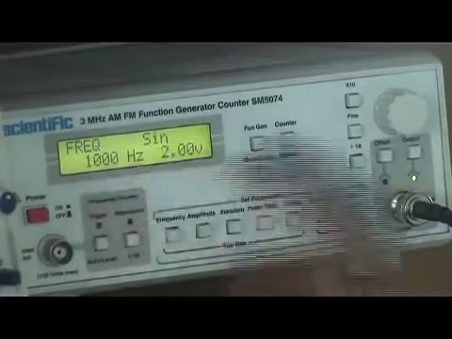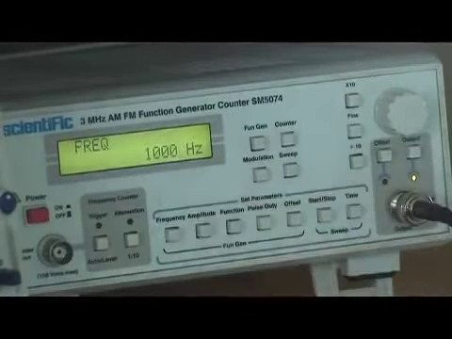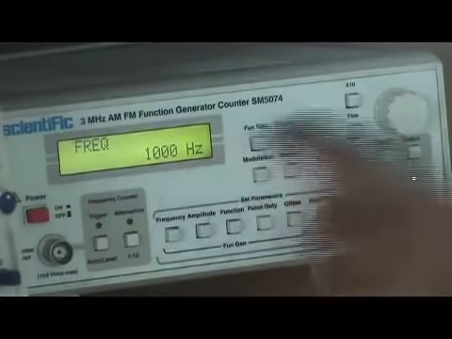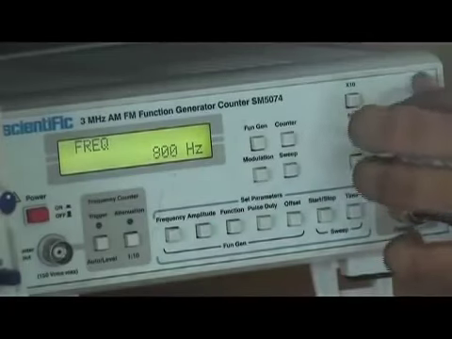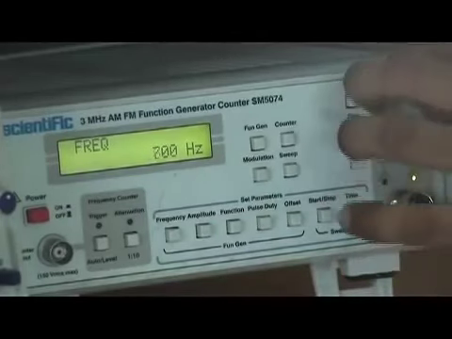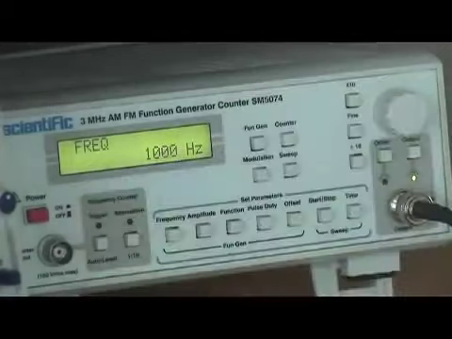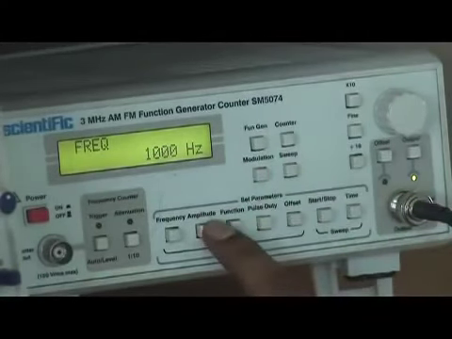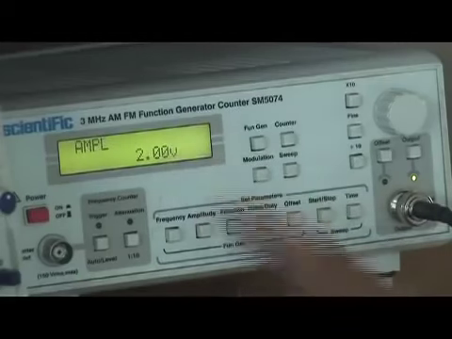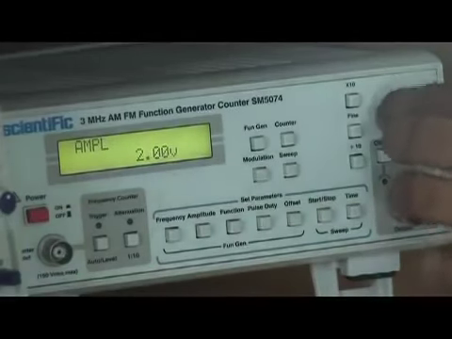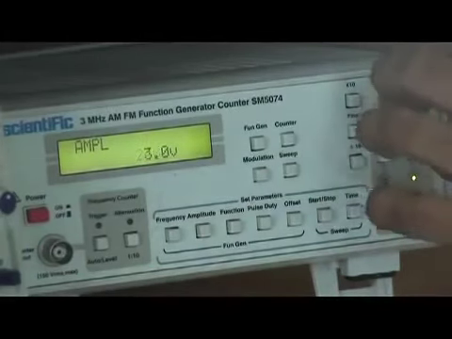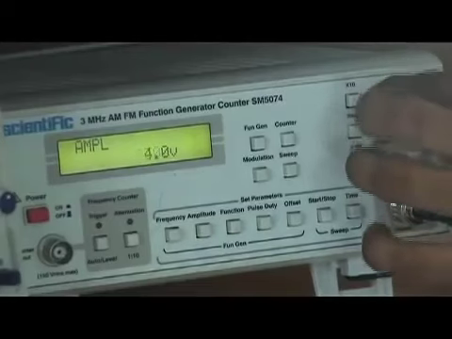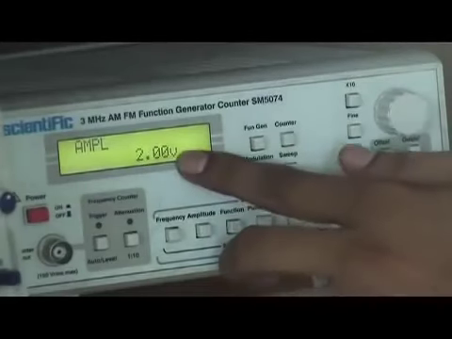Now if you want to change the frequency, you can change it using this knob. It becomes less, it becomes more, whatever you like. Right now I set this frequency to 1000 Hertz. Next, if I want to change the amplitude, right now the amplitude is 2 volt. If I use the same knob, I can change the amplitude to various values, whatever you want. So right now the unit is in volts.